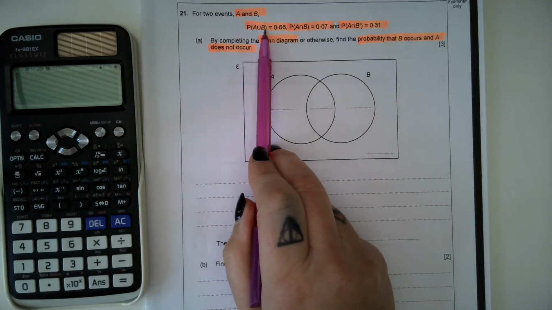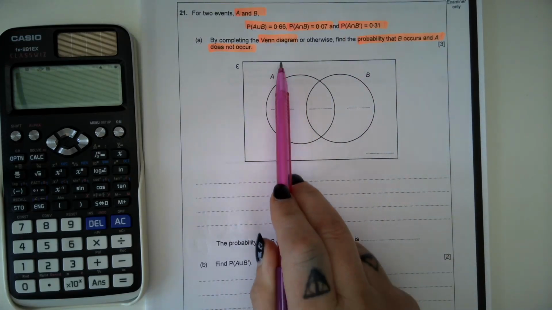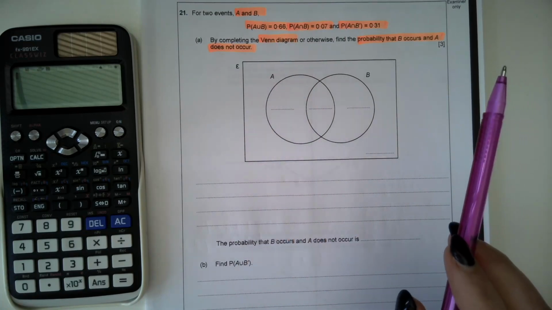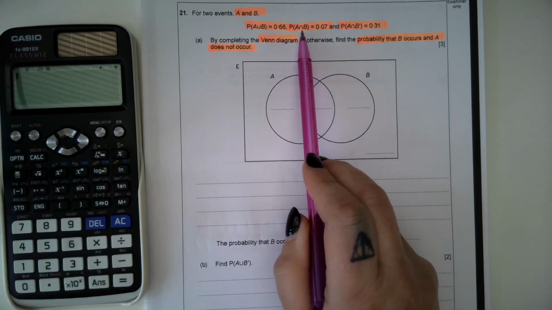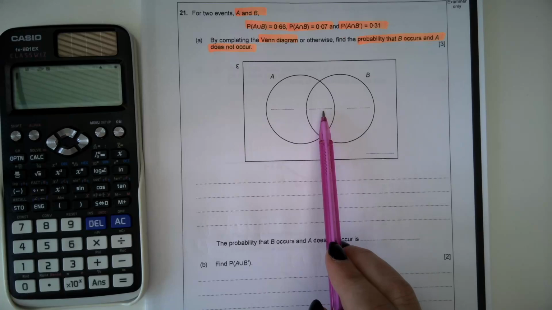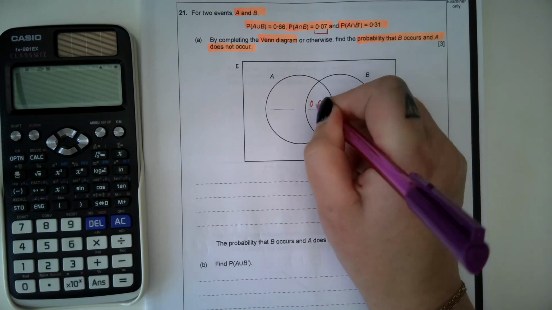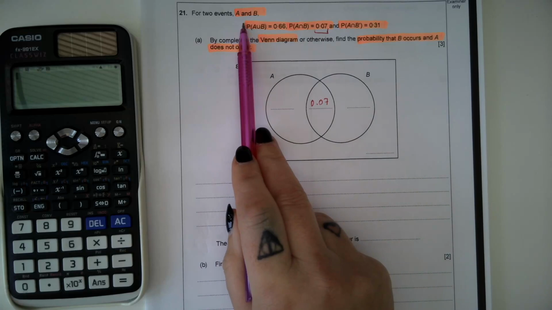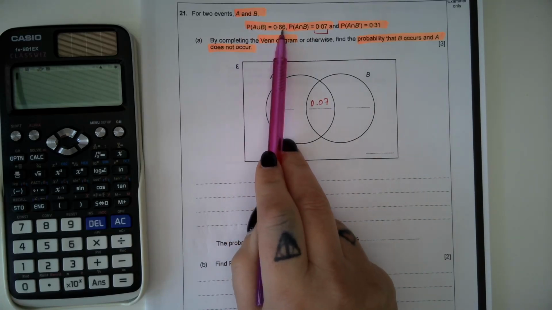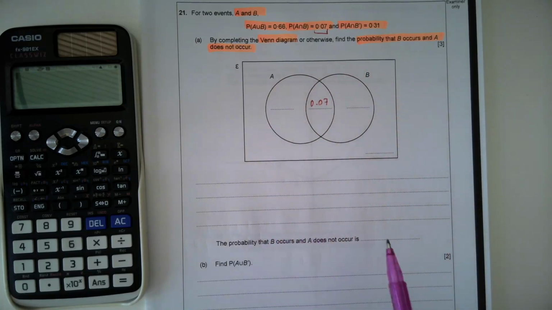So A union B, so the probability of it being in A or in B is 0.66. That doesn't help us at the minute, but it will help us eventually. The probability of A intersection B is 0.07. Now A intersection B is the middle part of the diagram, so I'm going to put 0.07 in the middle there. So the probability that it's in A union B is equal to 0.66. So the probability that it's anywhere in this diagram is equal to 0.66.